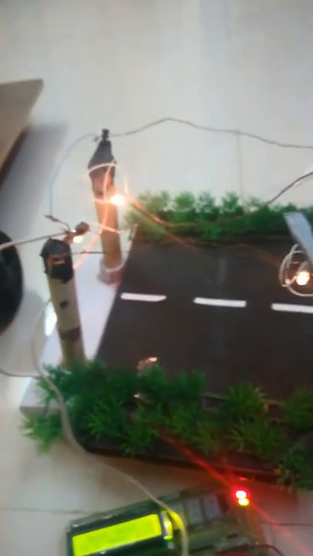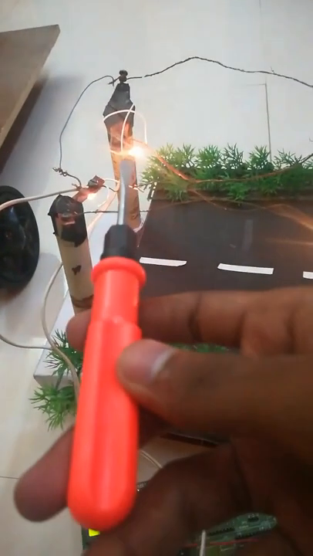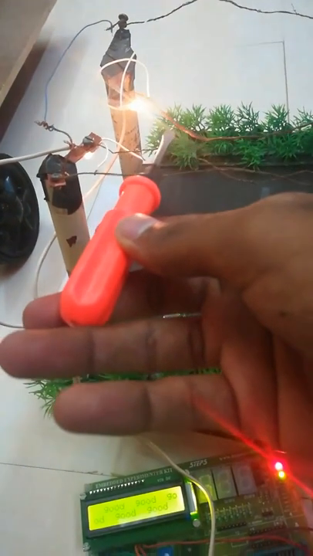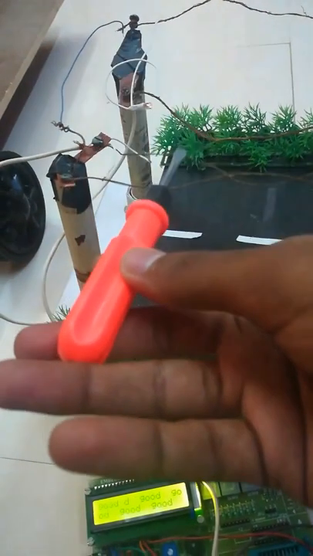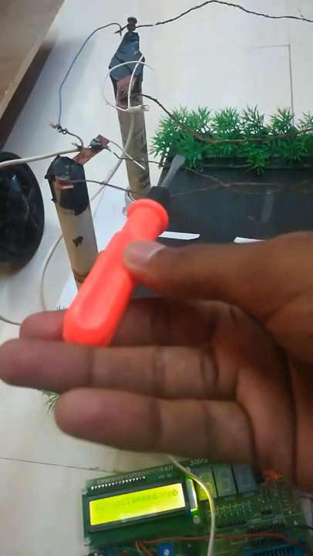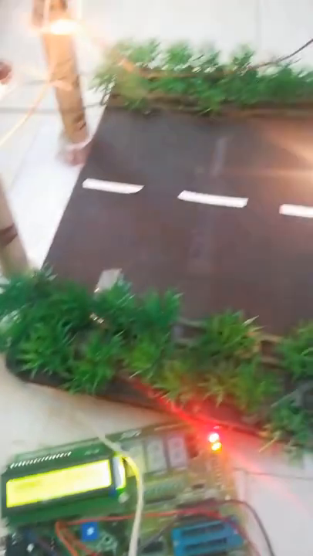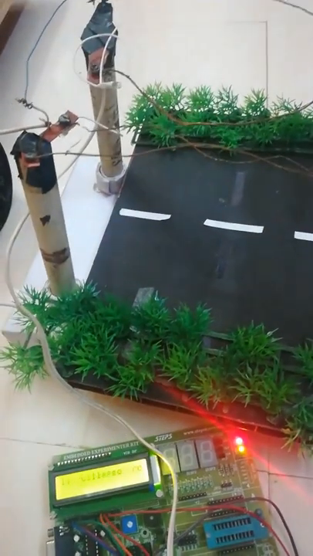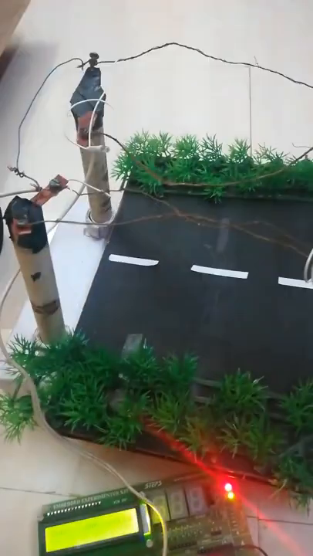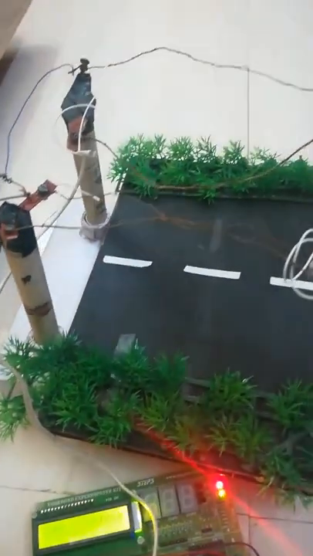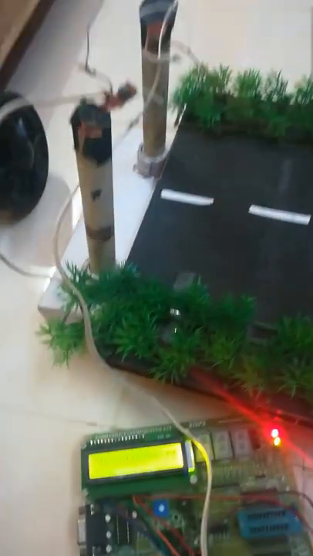Now I make a manual short circuit. This kind of short circuit will happen if there is any fault, if there is any trace fault on the line, like what I am doing now. What does the display show?